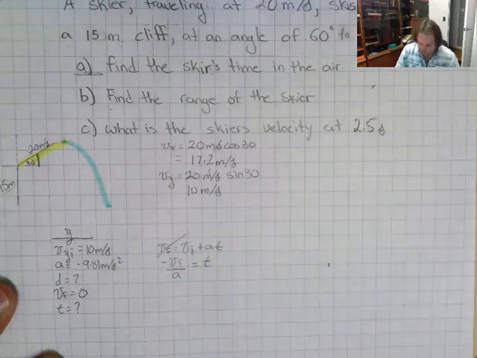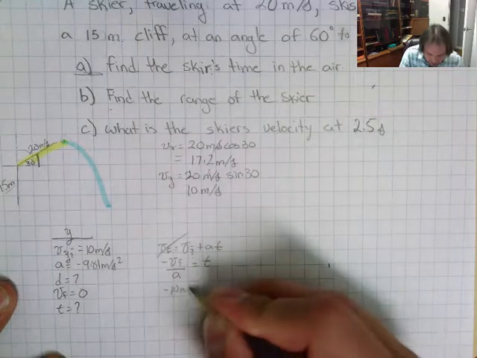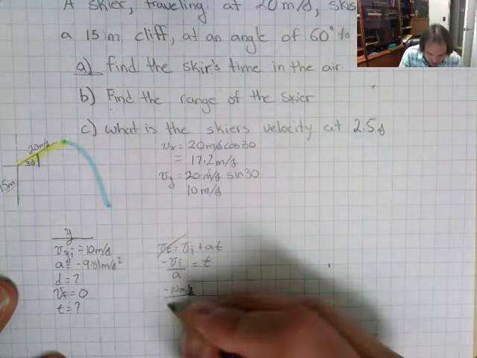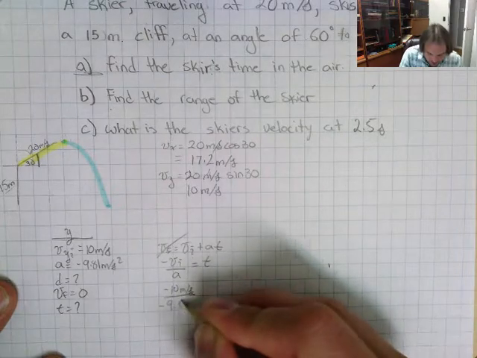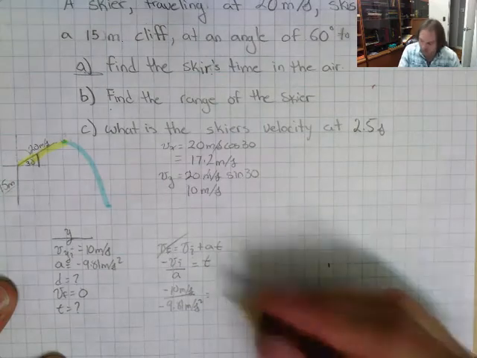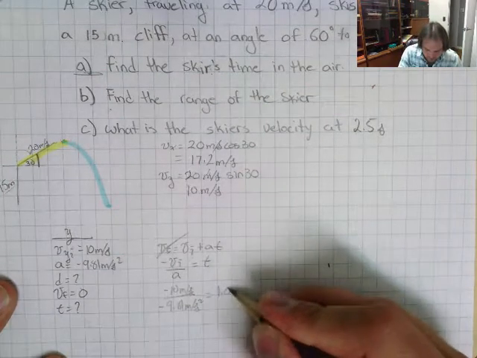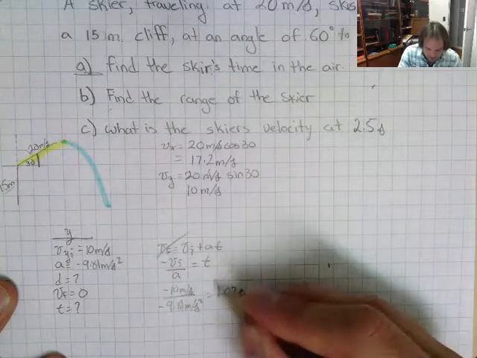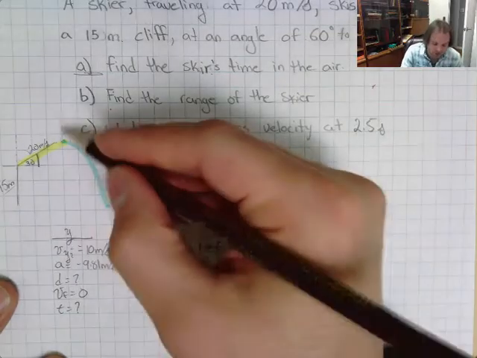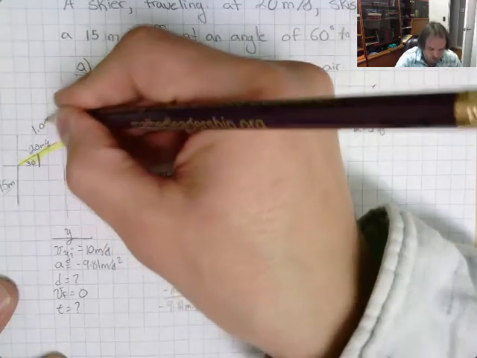So I'm going to have negative 10 meters per second divided by negative 9.81 meters per second squared, which is equal to 1.02 seconds. So now we know the time to get to this point here is 1.02 seconds.